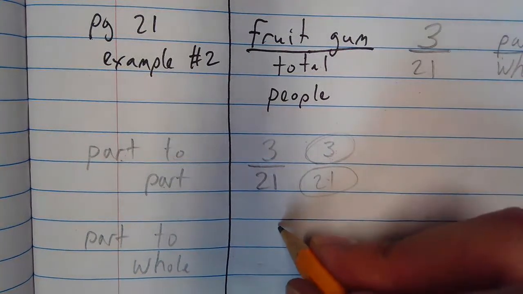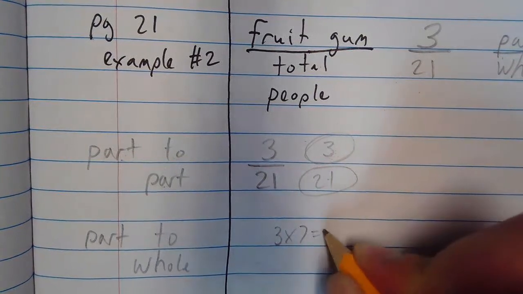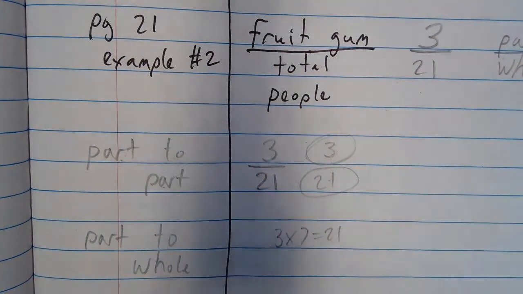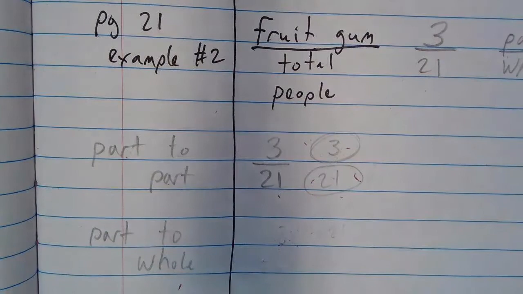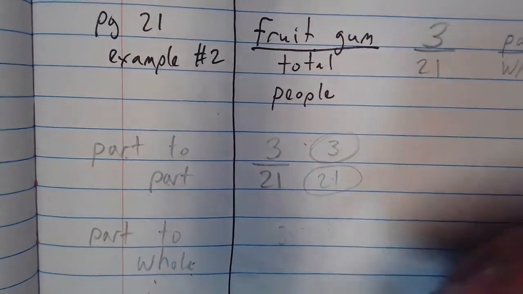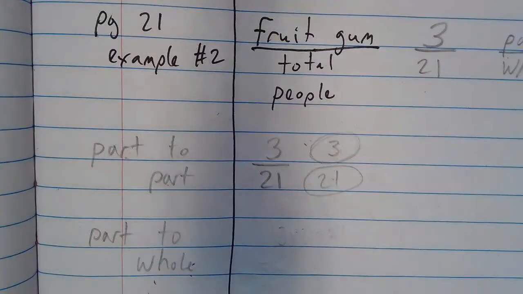In other words, 3 times 7 is 21. There's a connection. That's a fact family, right? But let me erase that for just a moment. Shall I draw a picture? No, I think by now you should have the concept down.